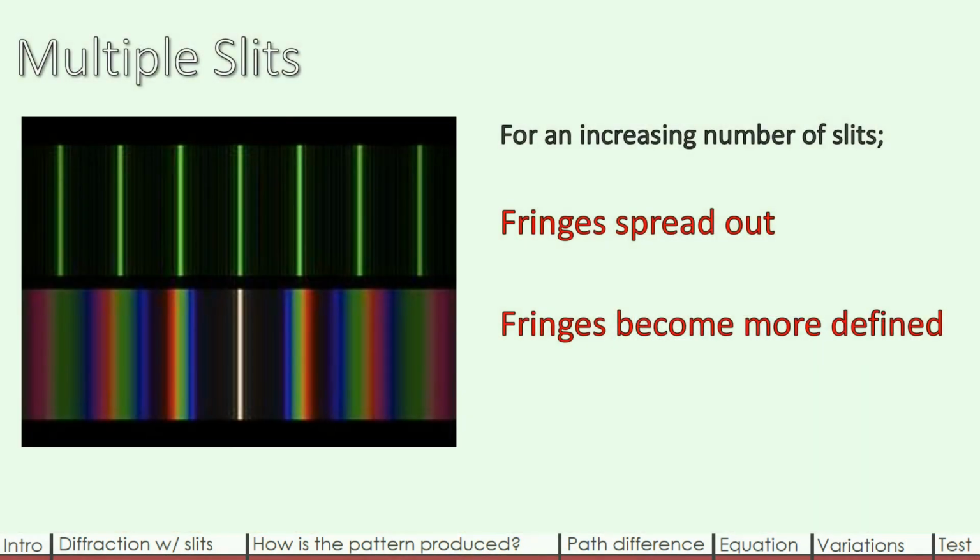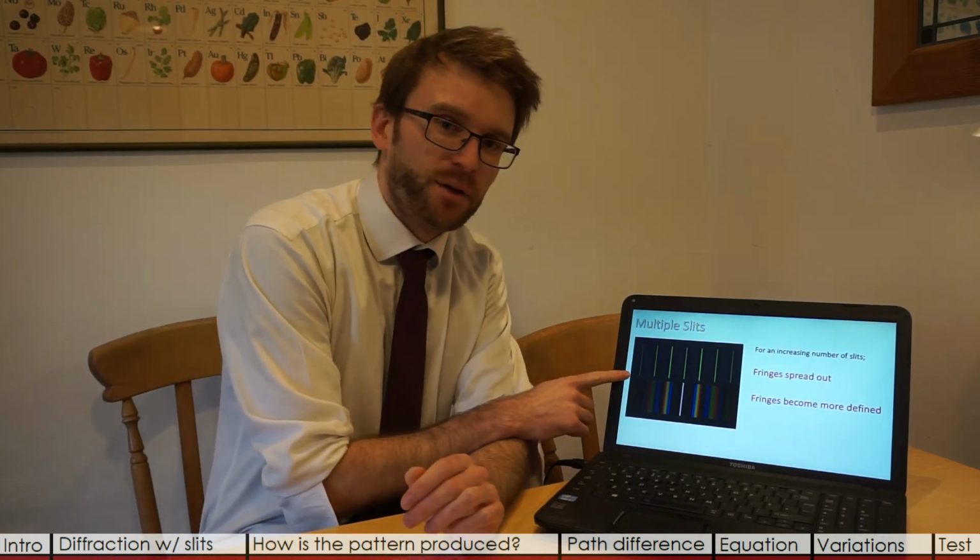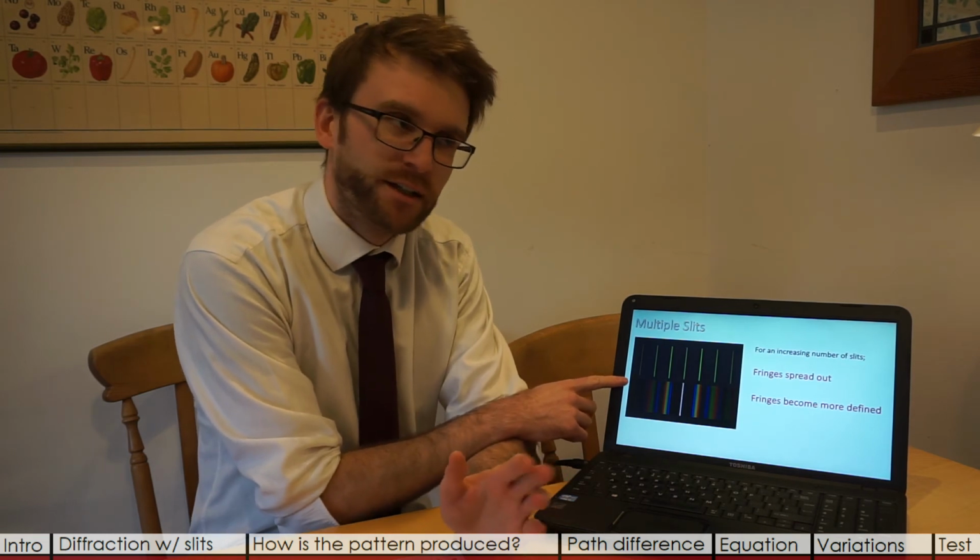If I use more slits, more than 2, sometimes we use an entire grid of slits, and that's called a diffraction grating. The more spread out the fringes are, and the clearer they are, the better defined. And you can see what I mean by that in that image. You can clearly see where each individual fringe is, and they are much further apart than they were before. Those two variations are just things to know. We do revisit this effect where we use a thing called a diffraction grating in booklet 5.10, looking at stars.